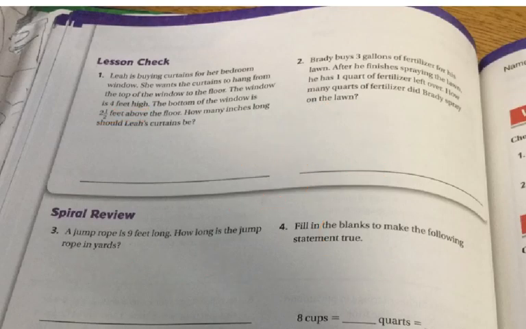Let's look at the next question. Brady buys 3 gallons of fertilizer for his lawn. After he finishes spraying the lawn, he has 1 quart of fertilizer left over. How many quarts of fertilizer did he spray?